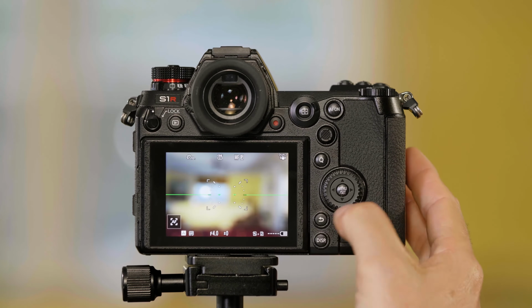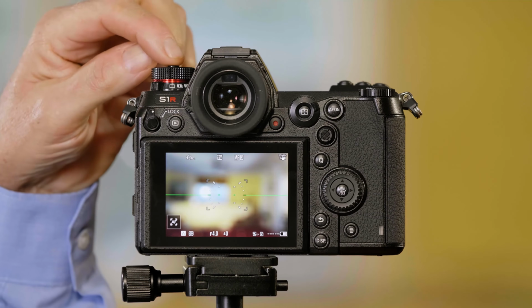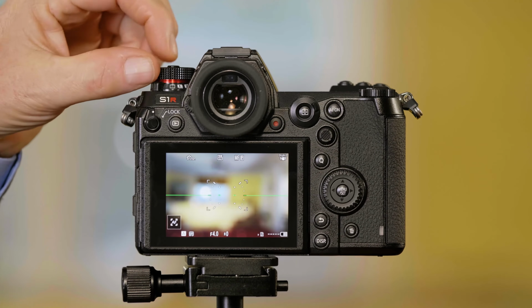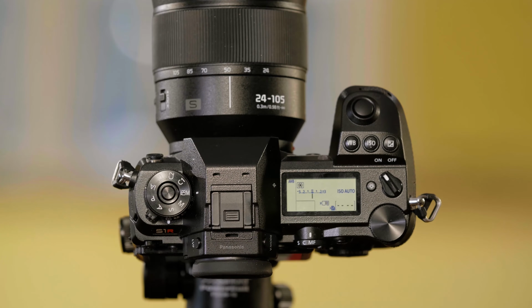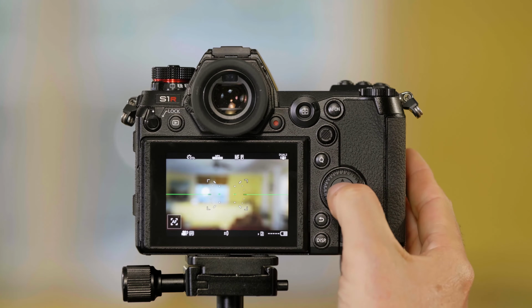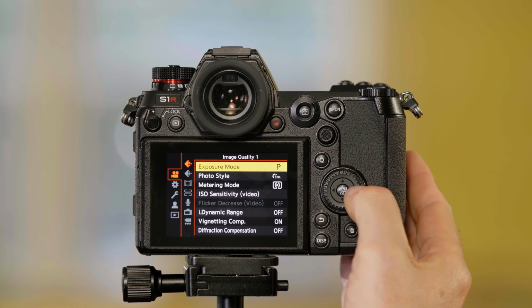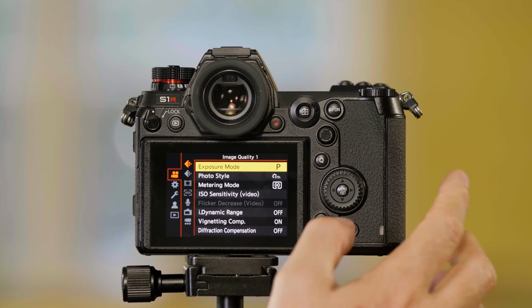Let me go back, and we're going to show this for video. So now I need to change my mode dial up here to the creative video mode. Hold the button down, turn the dial over to, it's an M with a video camera next to it. I'm going to press menu set again, and remember these are video camera settings, so when I'm in this mode we don't get still camera settings here.